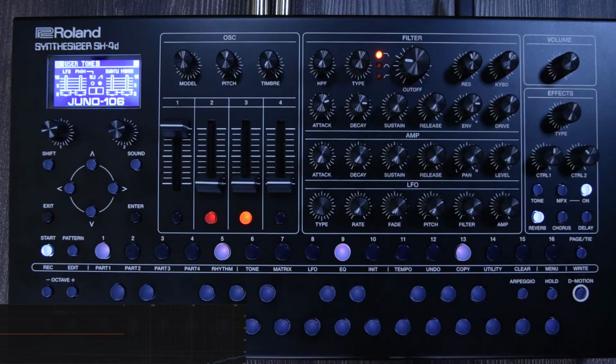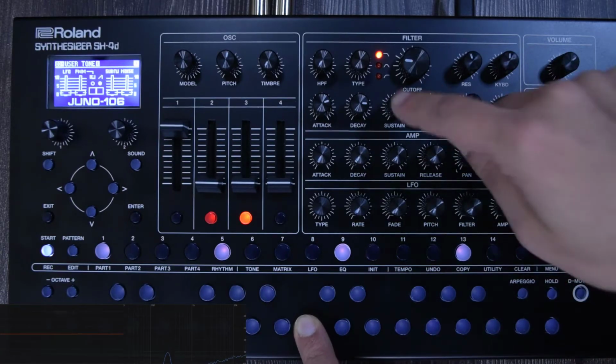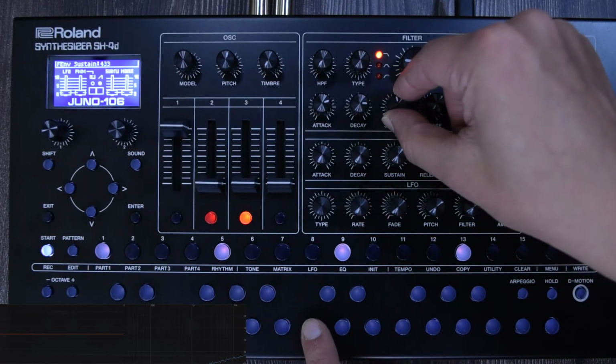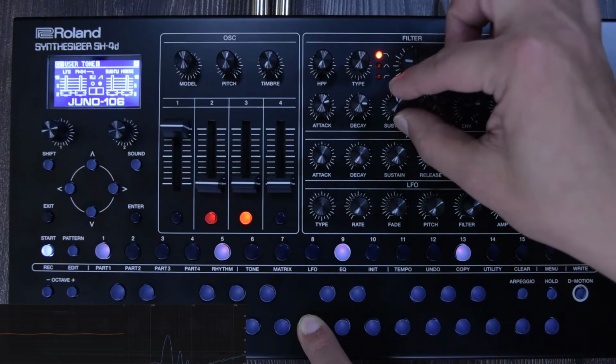So the next one is going to be the sustain. Right now, I'm pressing a key and I'm not releasing, but still, it goes down. So the sustain is going to be where we want to stay if I'm holding a key. If I press and hold, it's going to go up, down, but notice it's not going completely off, it's staying at some point.